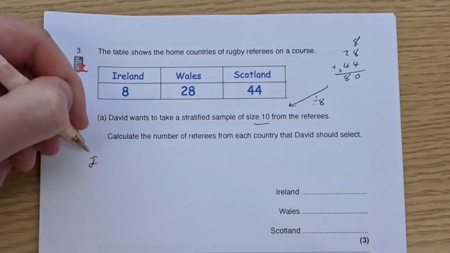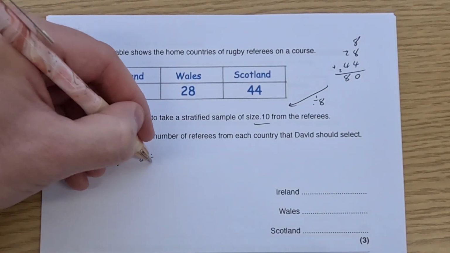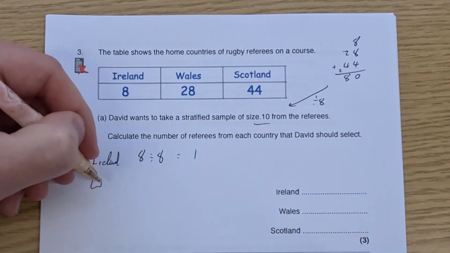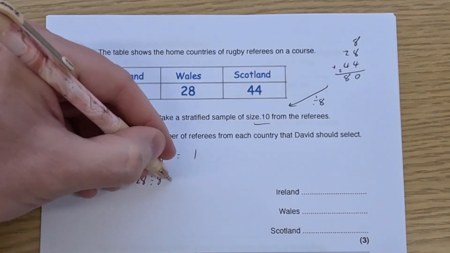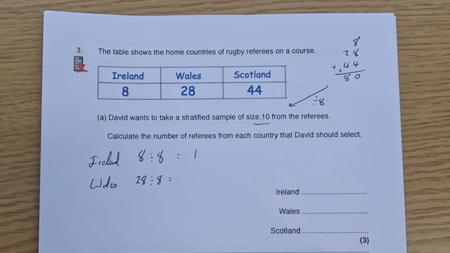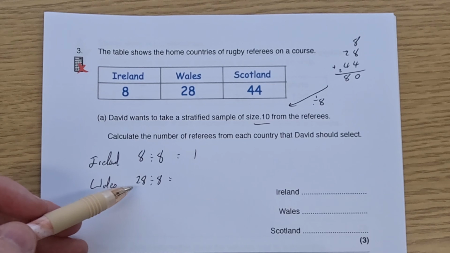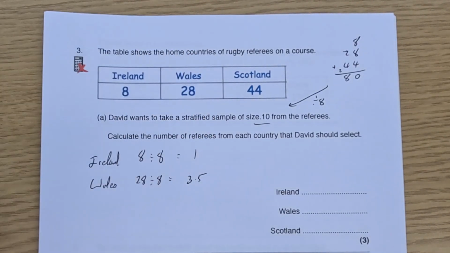So for Ireland, we're going to take our 8 and divide it by 8. So 8 divided by 8 is equal to 1. For Wales, we're going to take the 28 and then divide that by 8. Now remember, it's a non-calculator question, so we could use the bus stop method, or I'm just going to half it, and half it again. So half of it is 14, half of that is 7, and half of that is 3.5. This is 3.5 from Wales.